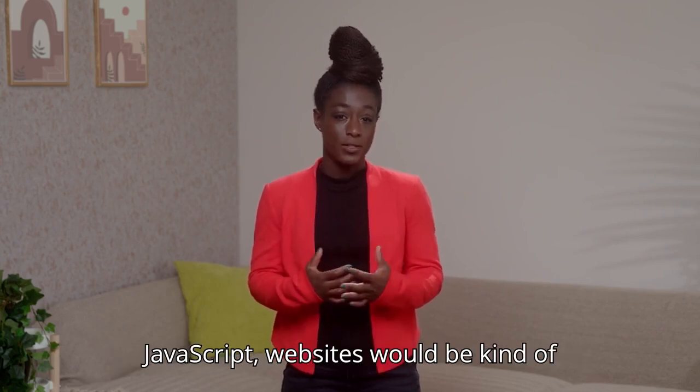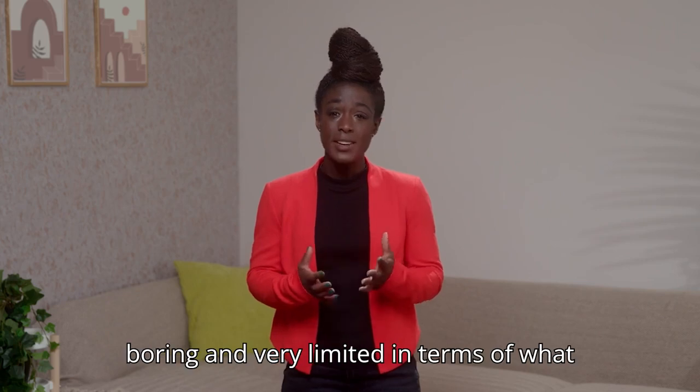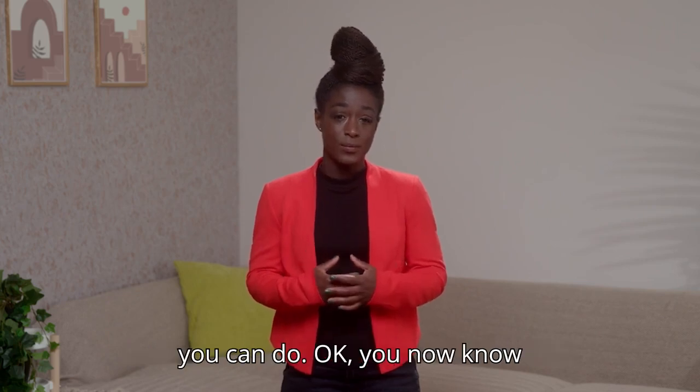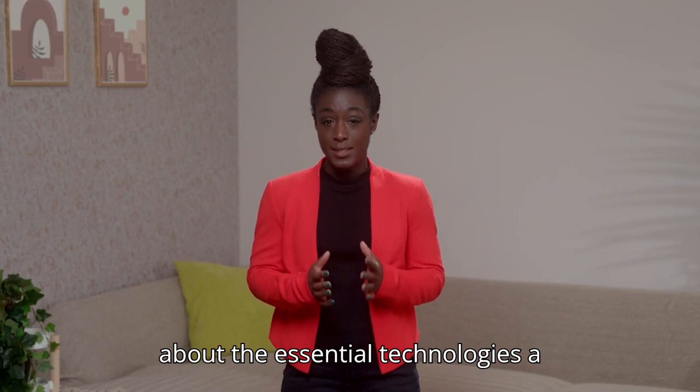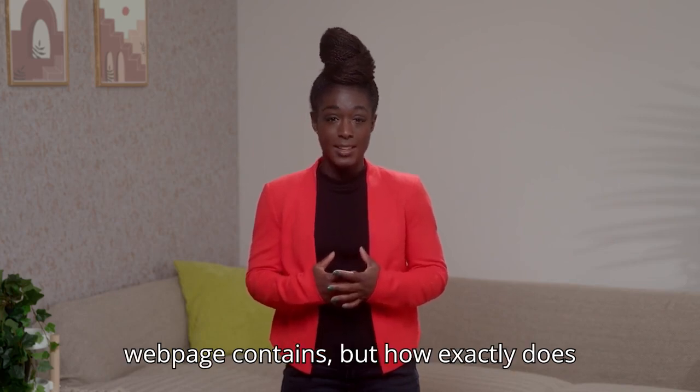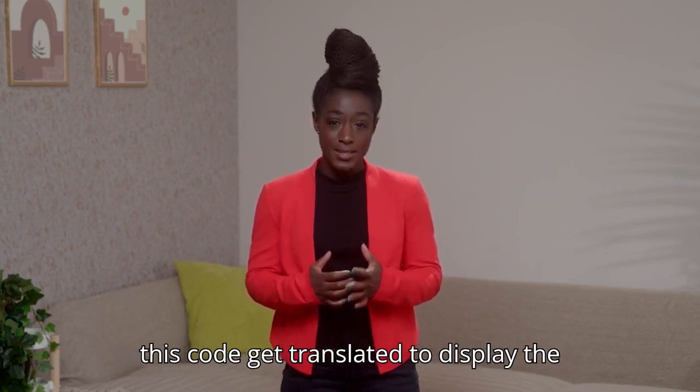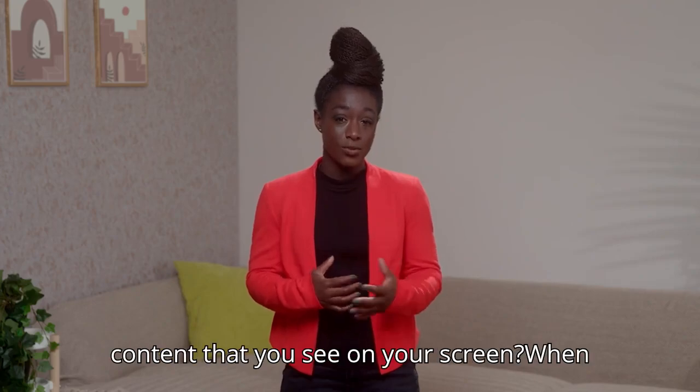In fact, without JavaScript, websites would be kind of boring and very limited in terms of what you can do. Okay, you now know about the essential technologies a web page contains, but how exactly does this code get translated to display the content that you see on your screen?